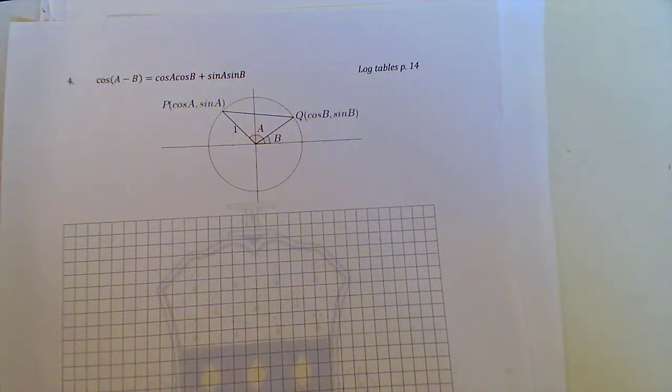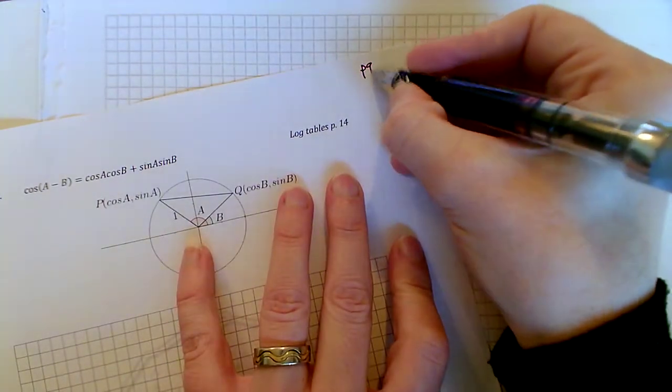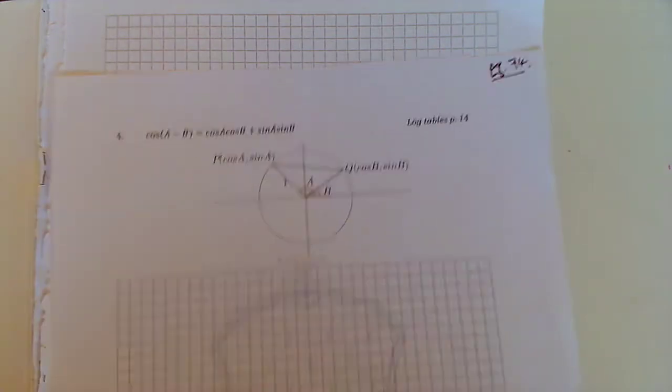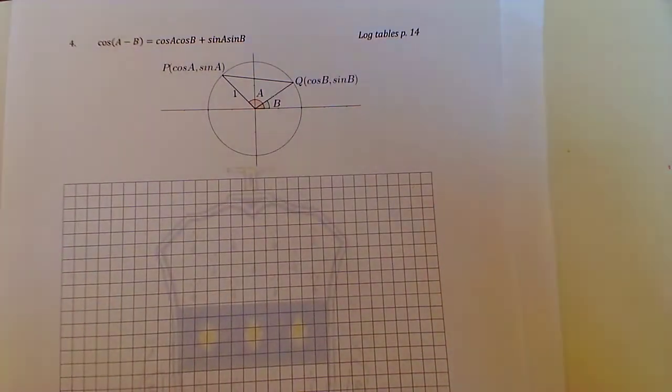Good morning. Okay, so it's Friday and we're going to come and do another one of our proofs. And this is proof number 4, which is on page 74 of your notes. Page 74, you'll need to find to follow along. And this is a difference formula.